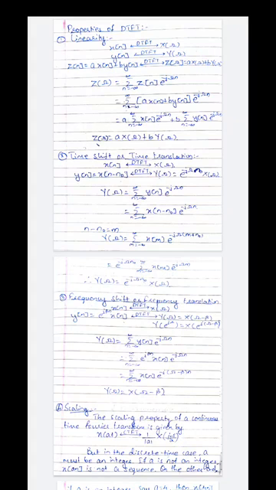So according to linearity, the composite signal z of n defined as a x of n plus b y of n should result into the spectrum Z of omega, which is defined as a X of omega plus b Y of omega. To prove linearity, we'll start with the definition of discrete time Fourier transform. Only the variable has been changed to z instead of x. The overall definition is same.